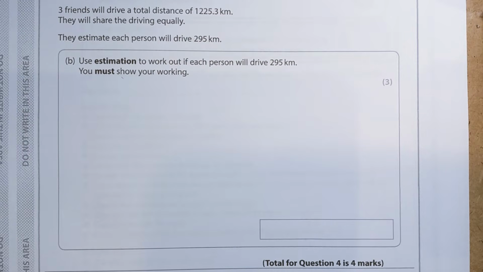Three friends will drive a total distance of 1,225.3 kilometres. They will share the driving equally. They estimate each person will drive 295 kilometres. Use estimation to work out if each person will drive 295 kilometres. You must show your working.